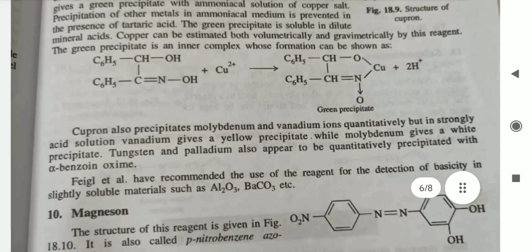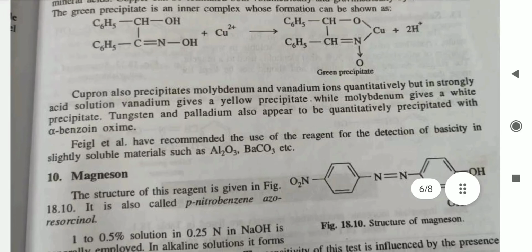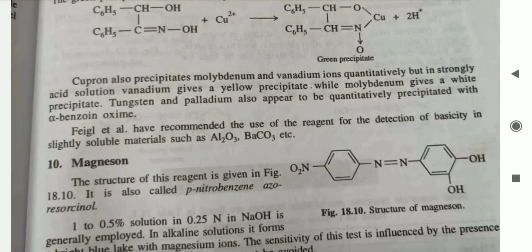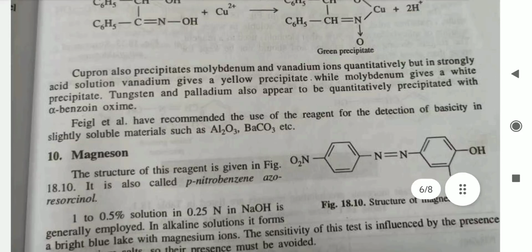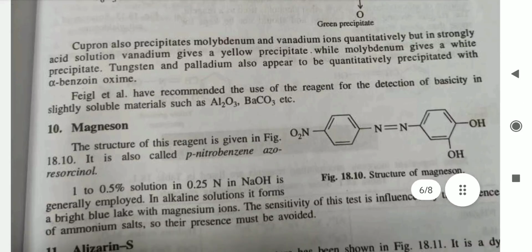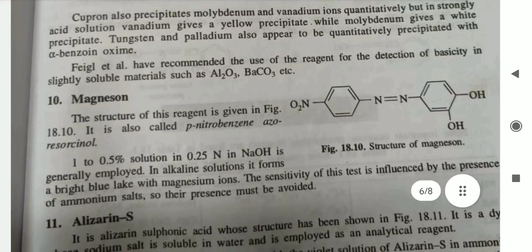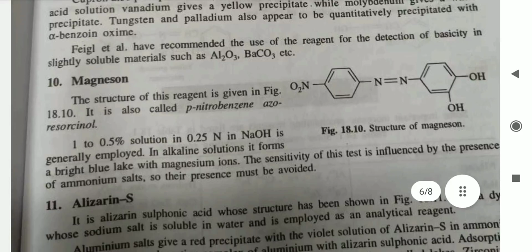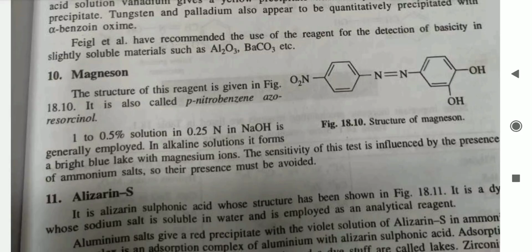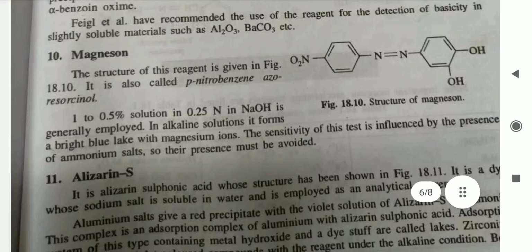Cupron also precipitates molybdenum and vanadium ions quantitatively, but in strongly acid solution, vanadium gives a yellow precipitate, while molybdenum gives a white precipitate. Tungsten and palladium also appear to be quantitatively precipitated with alpha benzoin oxime. Feigl et al. have recommended the use of the reagent for the detection of basicity in slightly soluble materials such as Al2O3, BaCO3, etc.